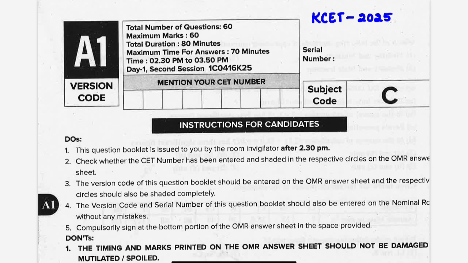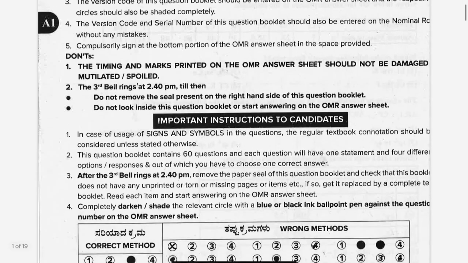Students, in this video we are going to revise the KCET Chemistry 2025 paper. This will be very helpful for your NEET 2025 examination. So in the Karnataka CET 2025 examination, you can see totally 60 questions were asked. So let us see those questions now.